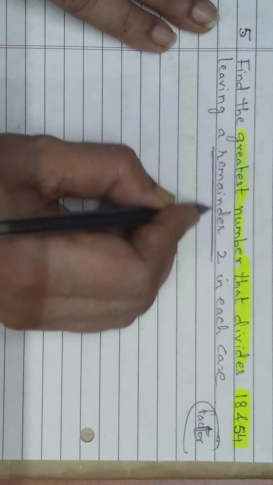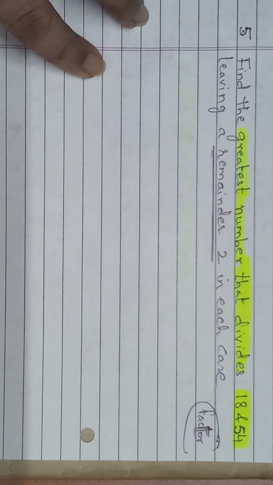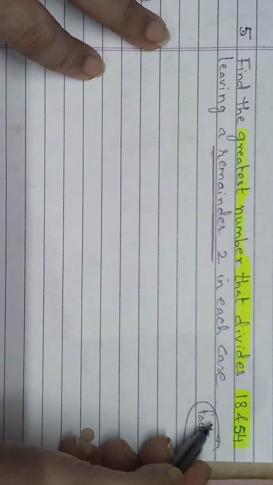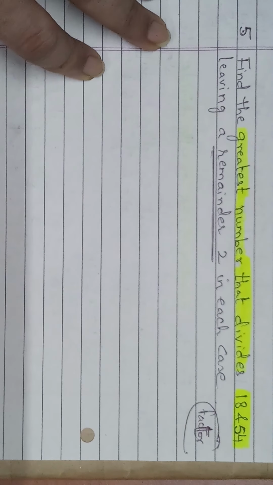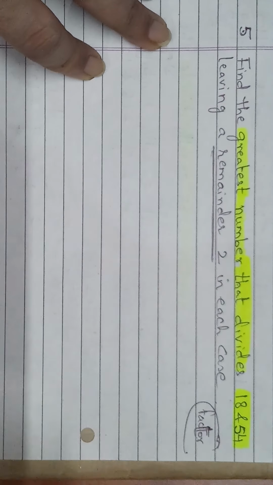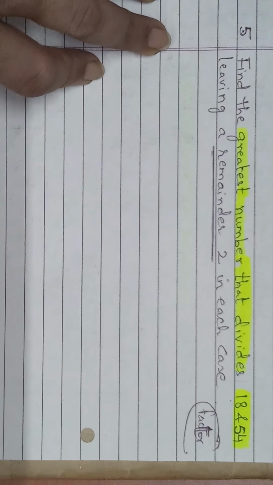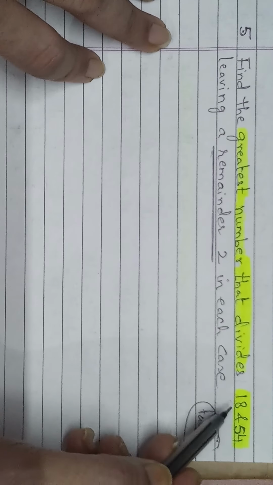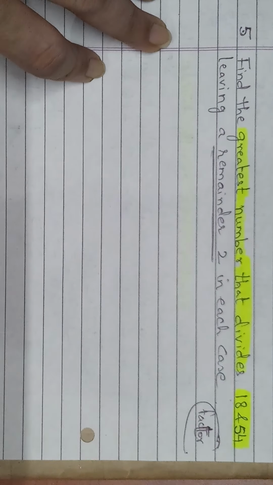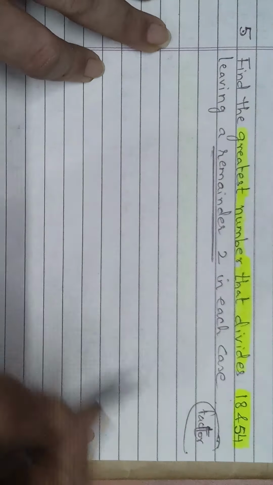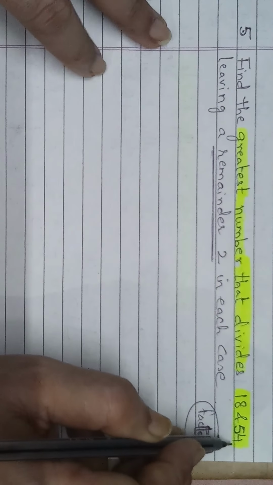Here in this case the thing is different. We want a number which divides 18 also and 54 also, but it should leave 2 remainder. It means 18 में 2 ज़्यादा हैं और 54 में भी 2 ज़्यादा है. Alright? I want a number जो कि इन दोनों को डिवाइड कर दे और 2 रिमाइंडर भी बचा दे. इसका मतलब 18 में 2 ज़्यादा हैं. 2 is more in this 18 and 2 is more in 54.